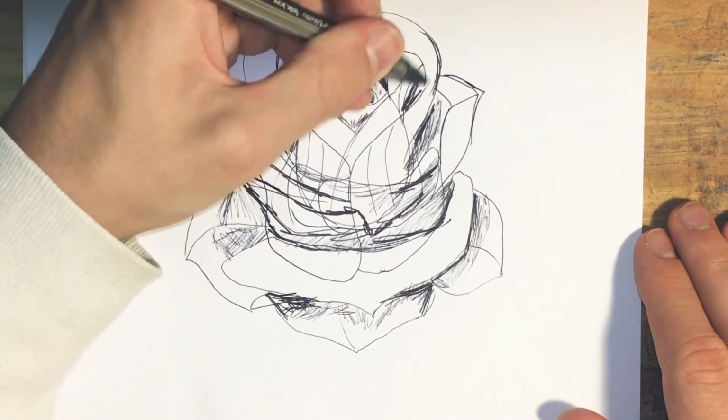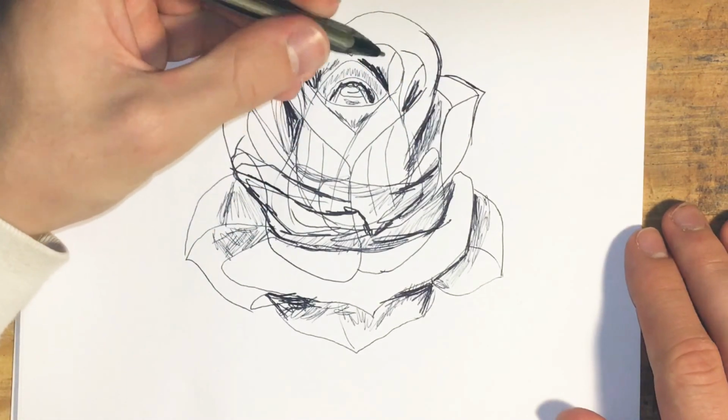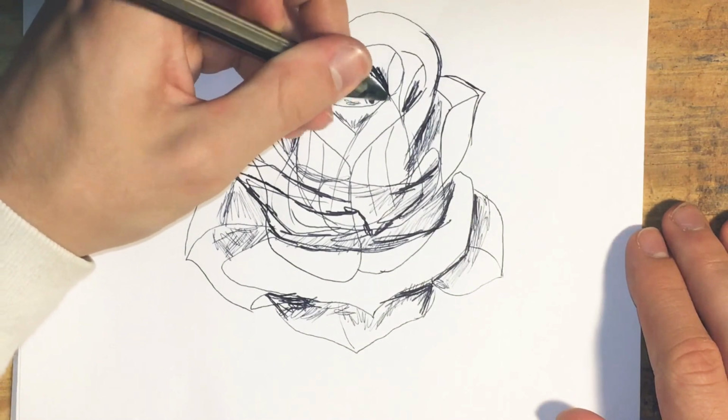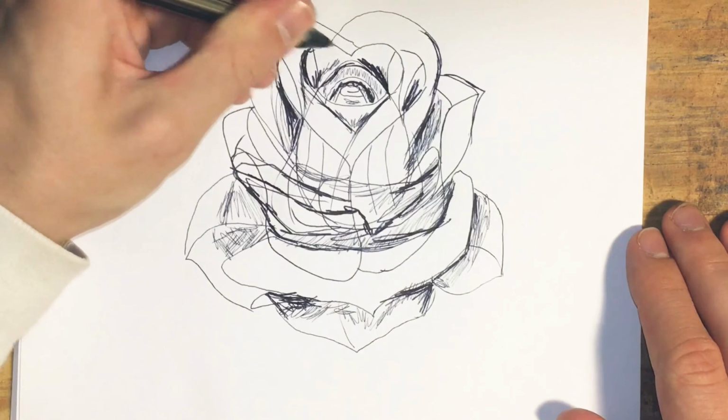Again, I'm just doing darker shading on the edges, the lines of the petals and the bud, just to make it stand out.